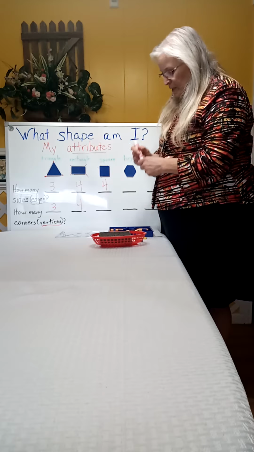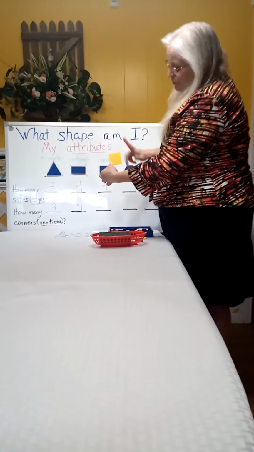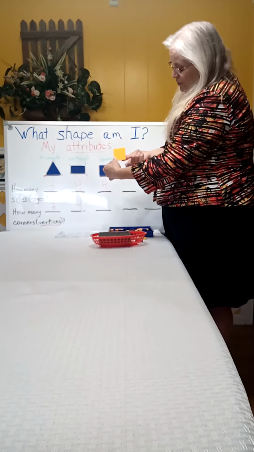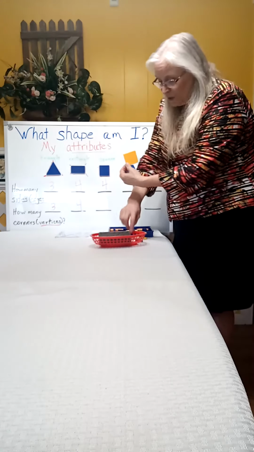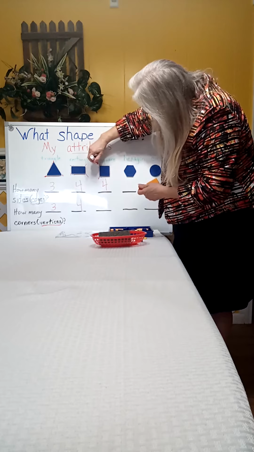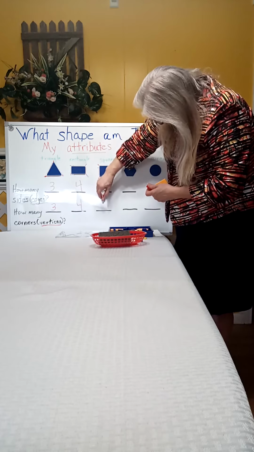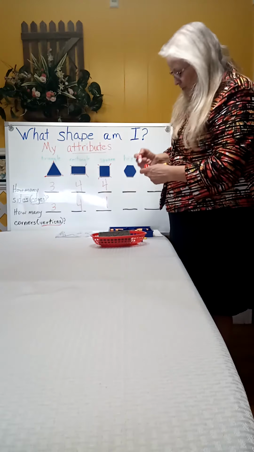All right. And we count our vertices. 1, 2, 3, 4. 4 vertices. All right.